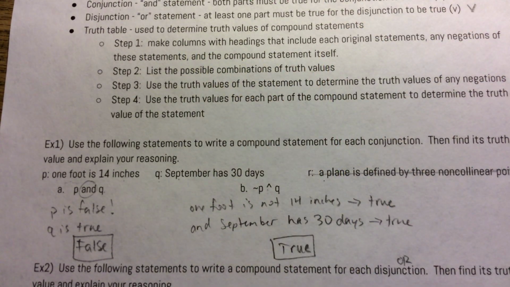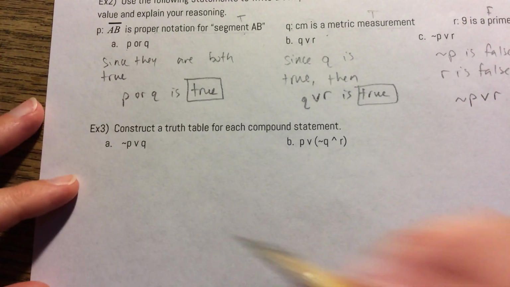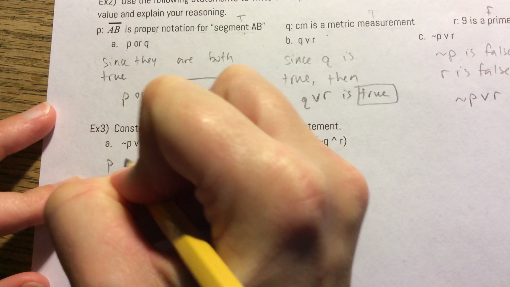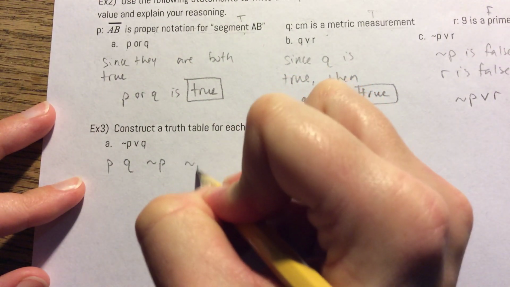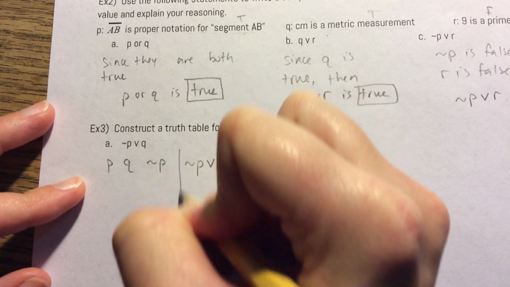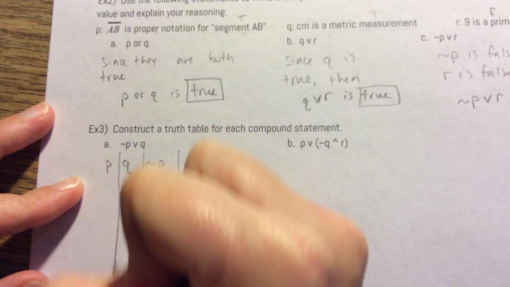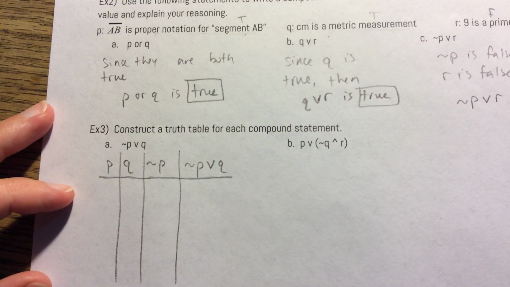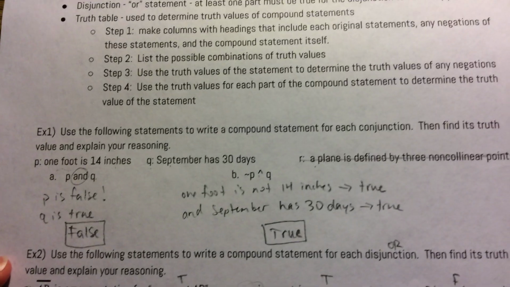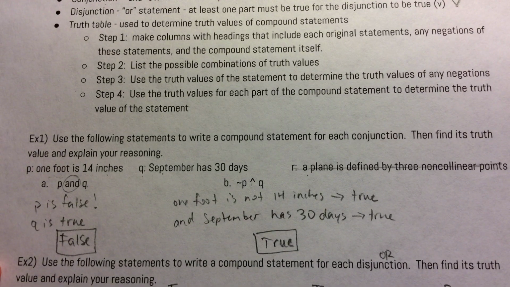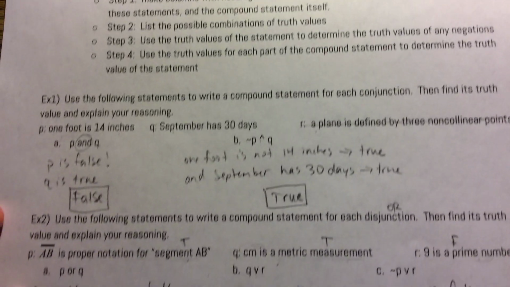So we want to make columns with the headings that include the original statement, any negations of these statements, and the compound statement itself. So on this one, I'm going to have P, Q, not P, that's the negation, and then the statement itself. So these are going to be my columns. Step 2 says list the possible combinations of truth values.